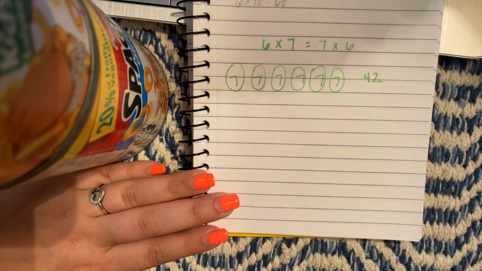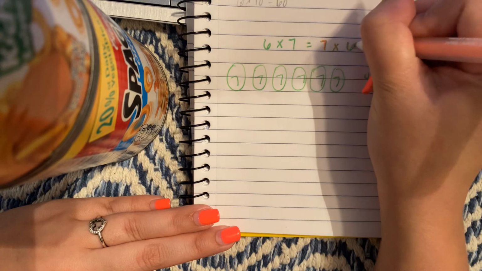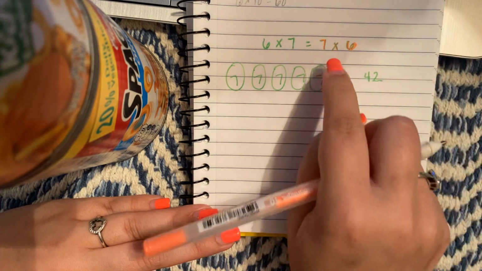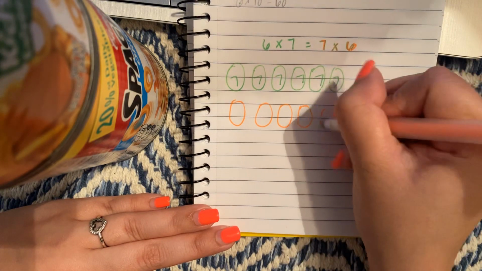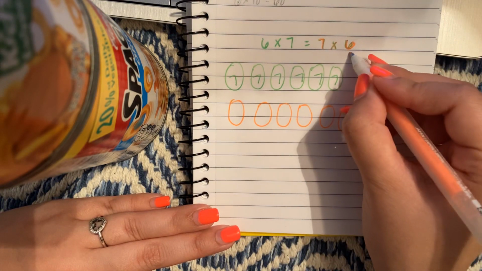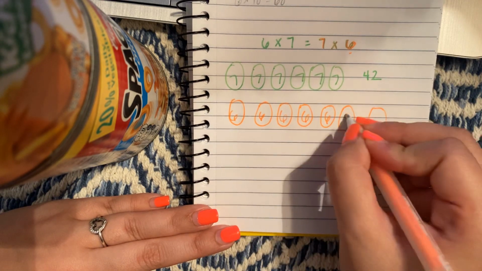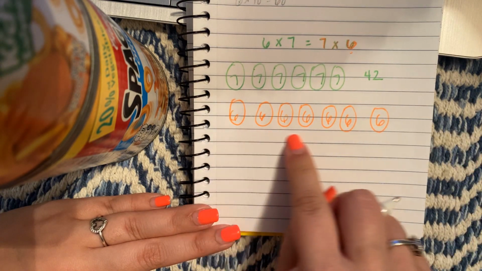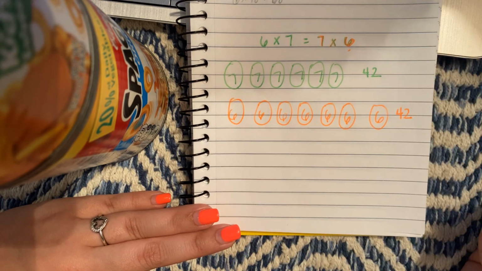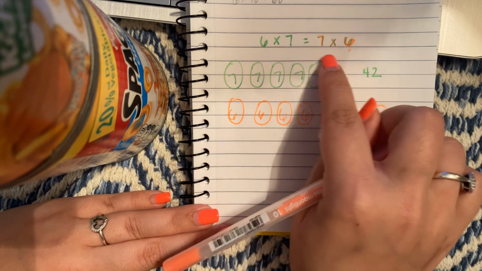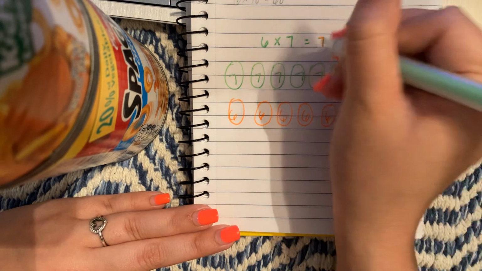Now, if I did the opposite, I'll do a different color here. So if I had the opposite, and if I did 7 big circles, and I put 6 inside each one, and if I counted all of these up, I would still get 42. So again, we would have 6 times 7 equals 7 times 6, which both equal 42.